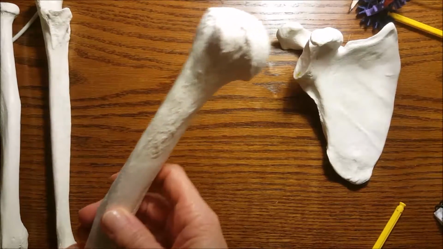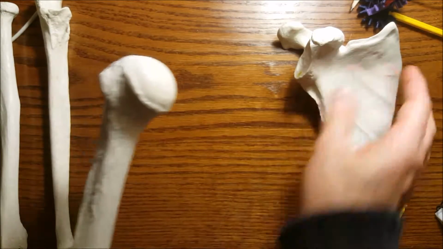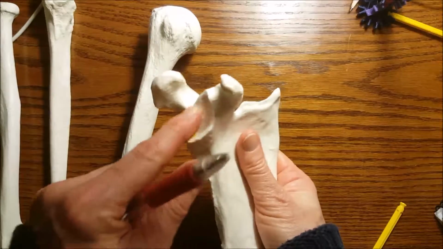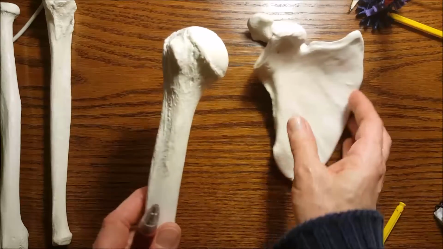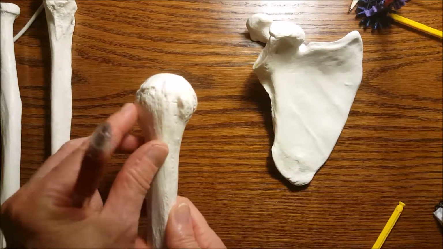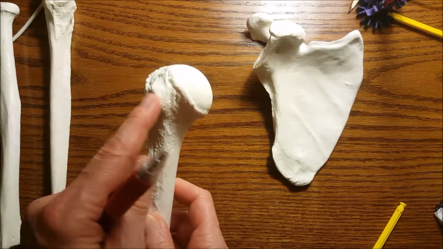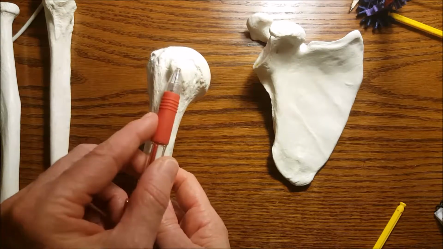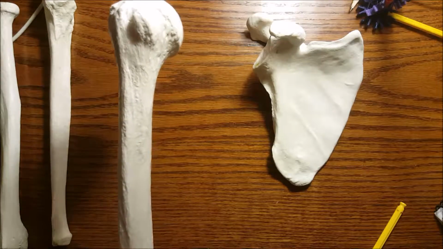So this bone is the humerus, and this is the head of the humerus that will join with the scapula's glenoid cavity. Lateral to the head we have the greater tubercle, and anterior is the lesser tubercle. Between the greater and the lesser tubercle we have the intertubercular fossa.